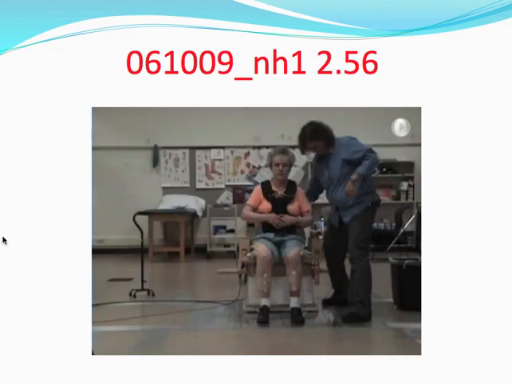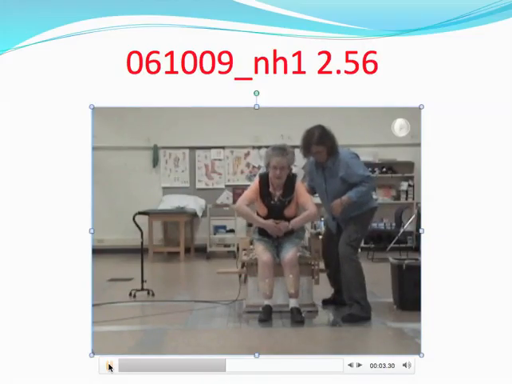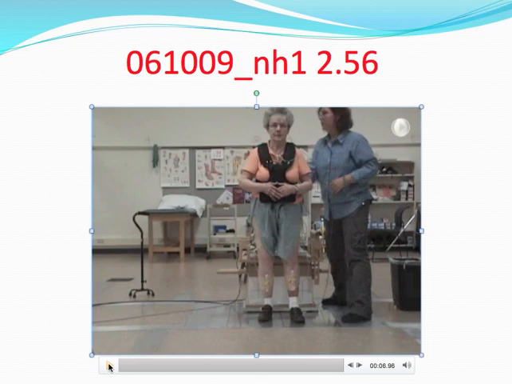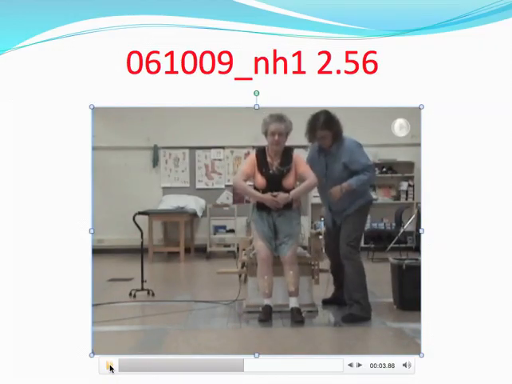Okay, so let's look at another one. See if you can perform some of the same assessments. Watch your feet and knees. Go. Perfect. Okay, now look and see what she did with her feet when she got up. Let's watch it again. And what does that mean about her leg strength and which one she's relying on?